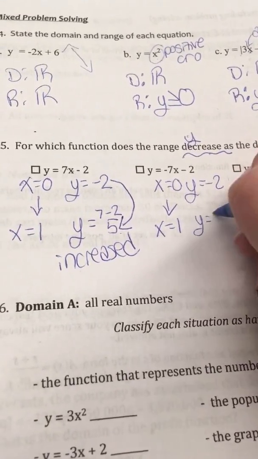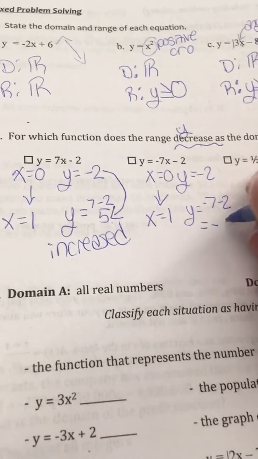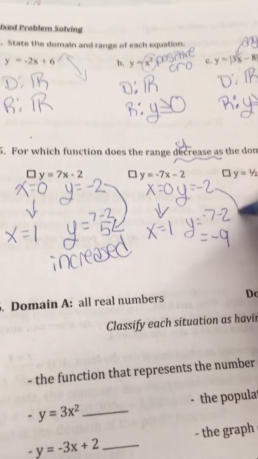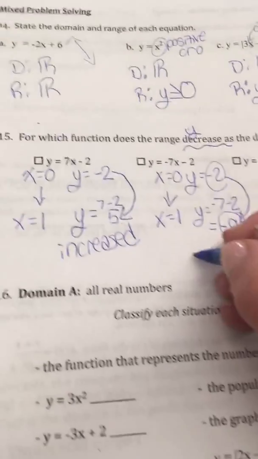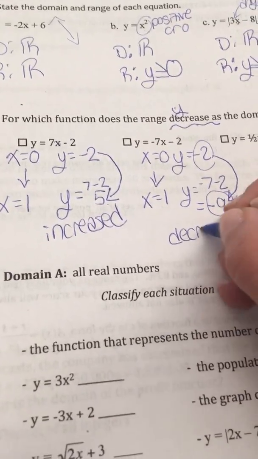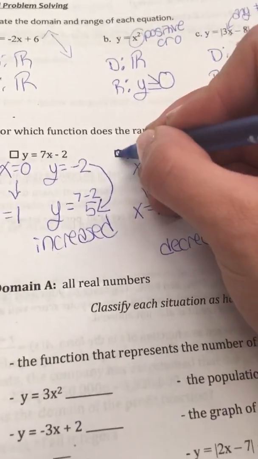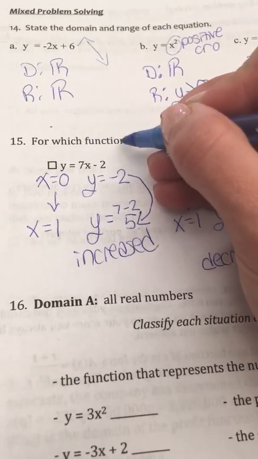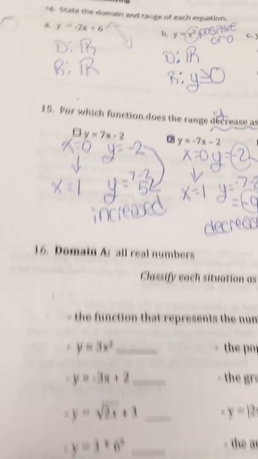Y would be negative 7 minus 2. You're combining them, keeping it negative, negative 9. So from negative 2 to negative 9, the y, or the range, decreased. So this is your answer. You don't even have to check the others unless this word said functions. But it says just one function, so that's all you have to check there.